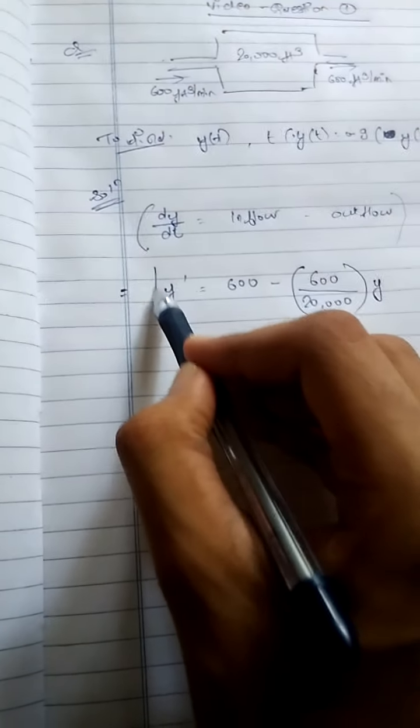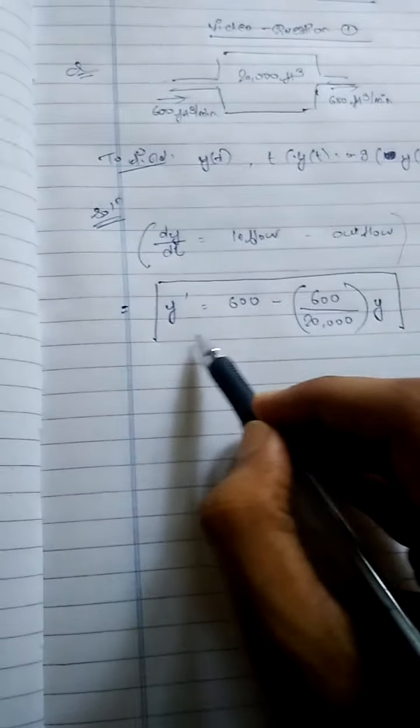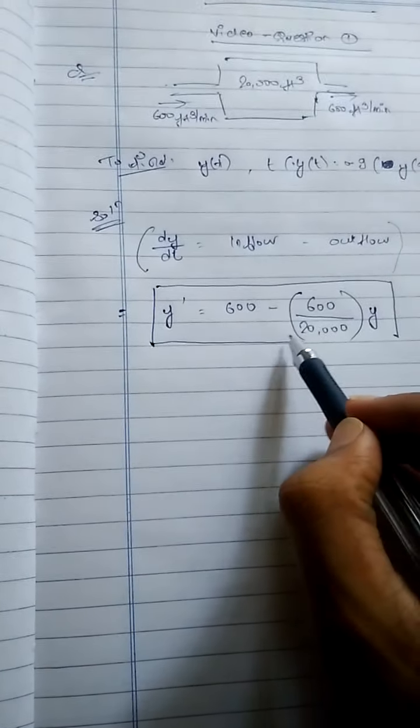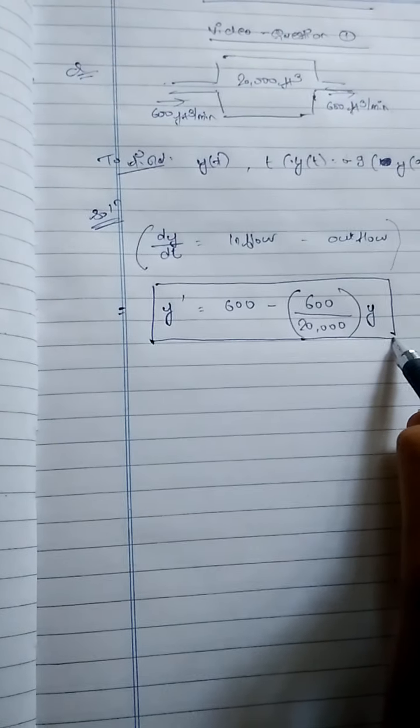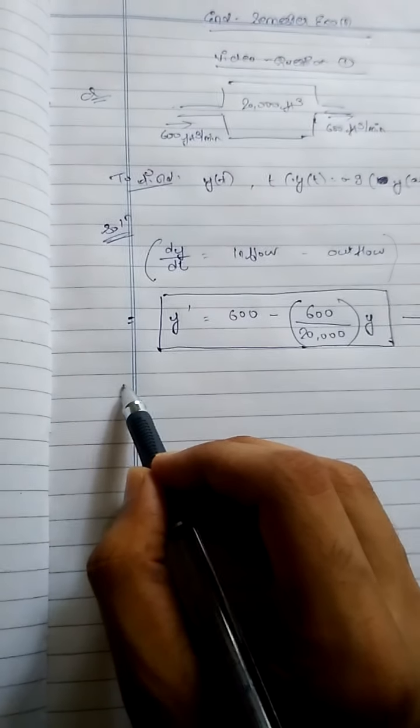So this will become our non-homogeneous linear first order ODE that we will solve to eventually get the value of y with respect to time.